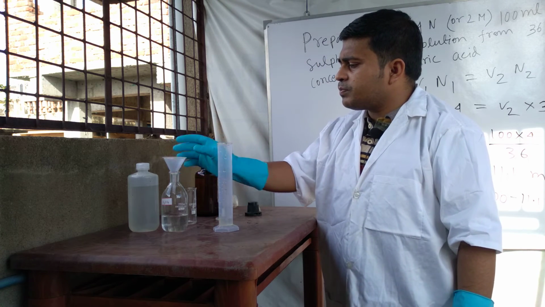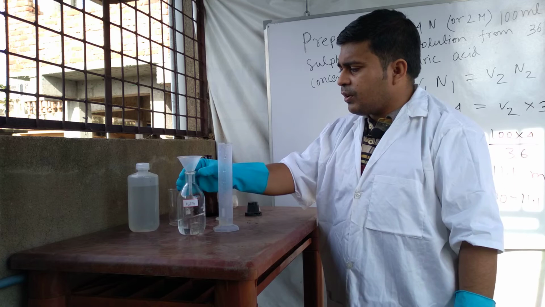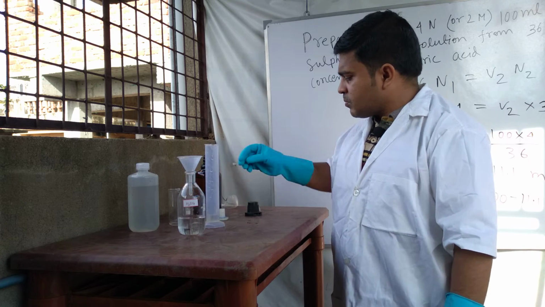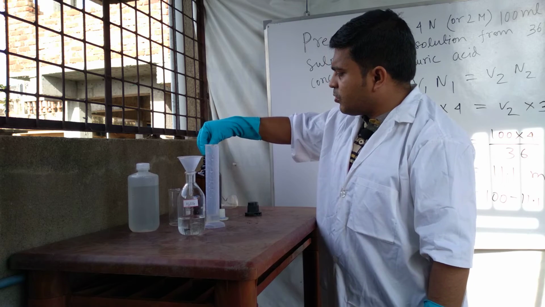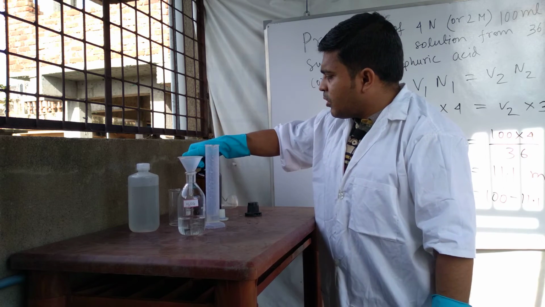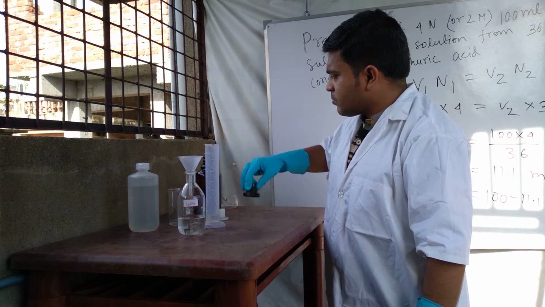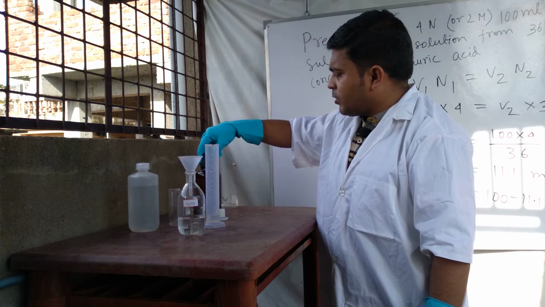Right now we add this concentrated sulfuric acid. At first we cap this bottle.